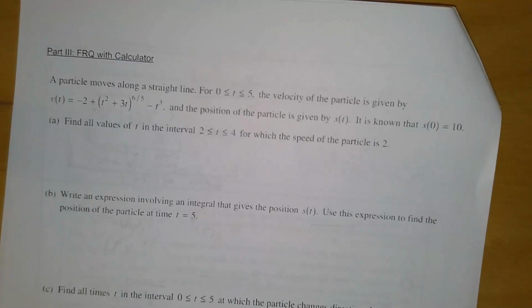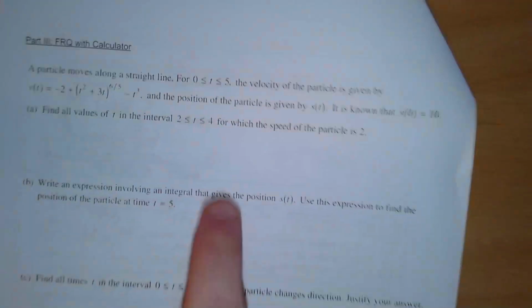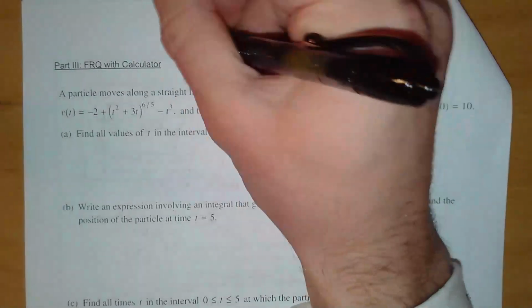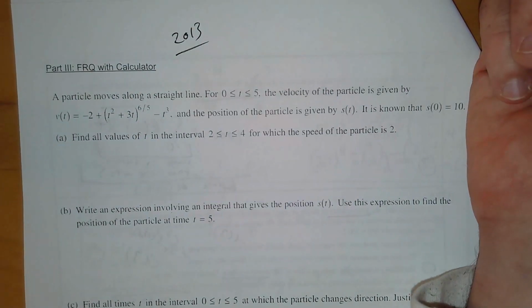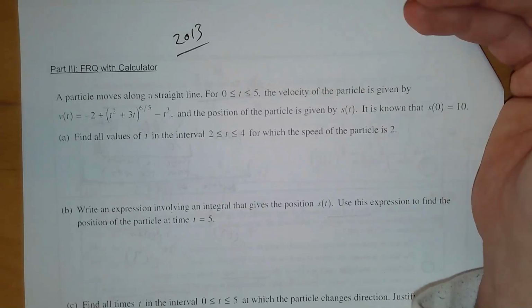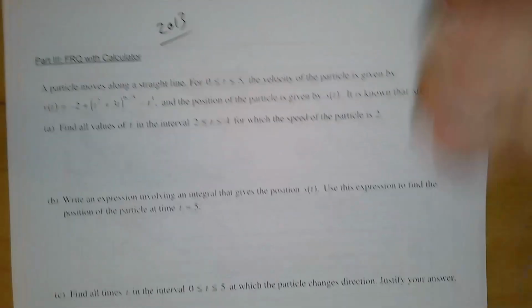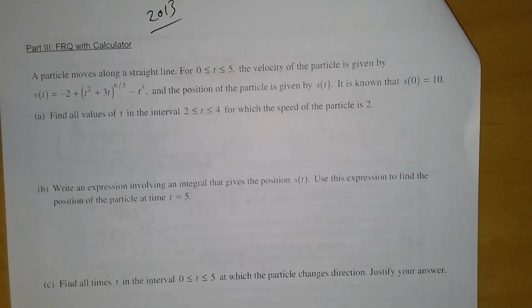Okay, FRQ time. So this FRQ, I want to say this one is the 2013 one. I should have made a note of that, but I think this is the 2013 FRQ, which is really funny because this was the year I took the test. And it just happened to fit well, so that's why I chose this one. But you're going to get an FRQ. Here, you're going to get 2 FRQs.